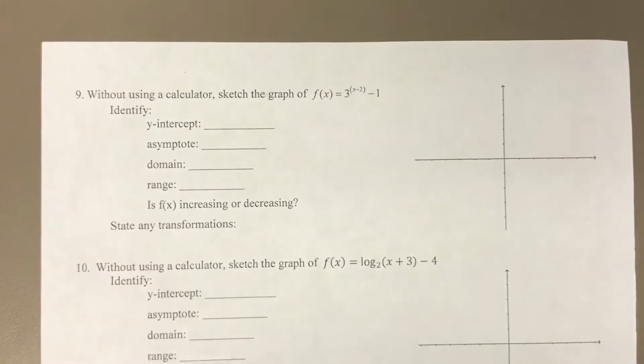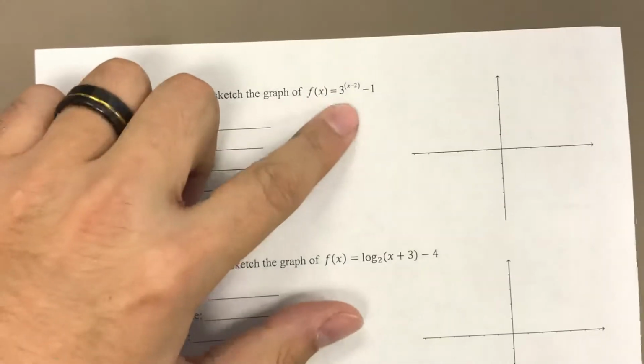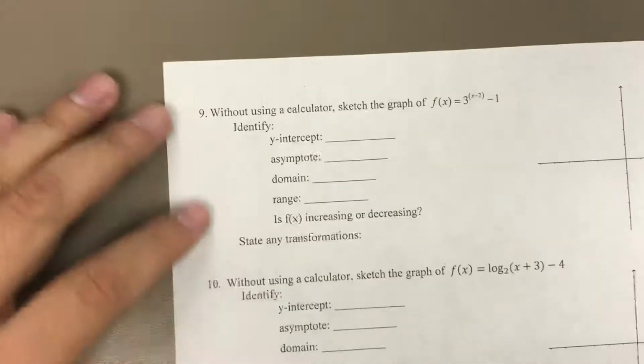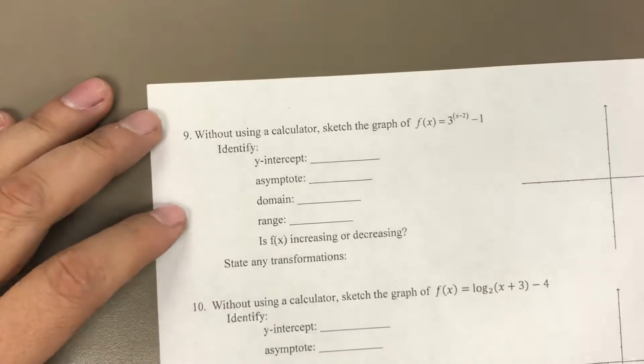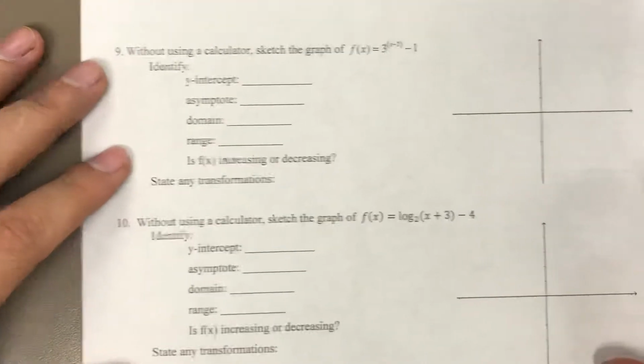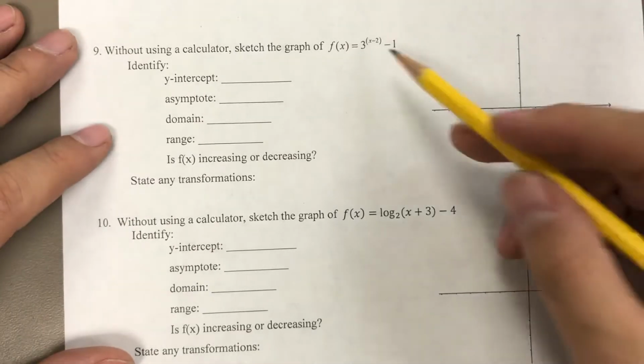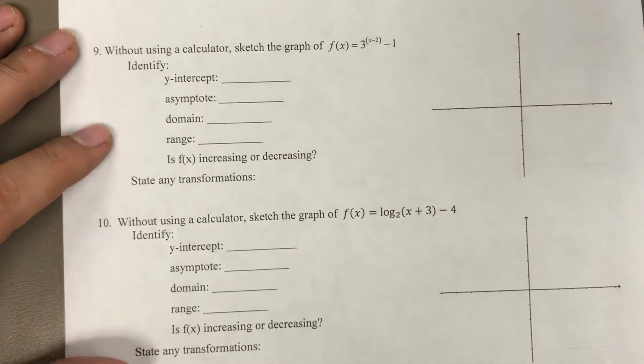We are going to work on the graphs of exponential functions and log functions on the Unit 3 group work assignment, so numbers 9 and 10. I'm going to do these together because a lot of them have the same steps, even though the functions themselves look very different.